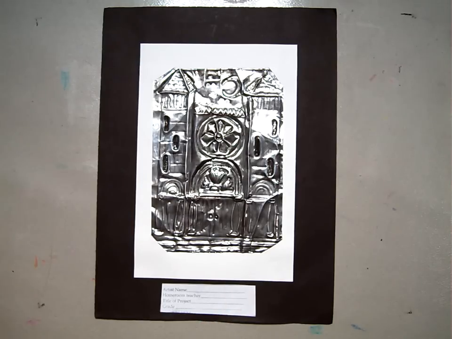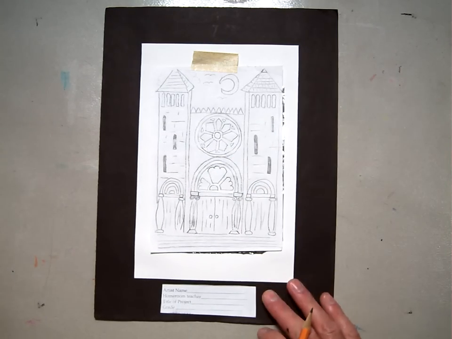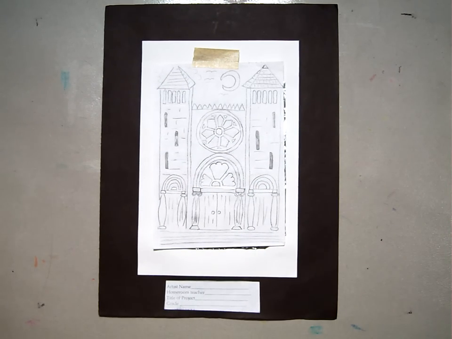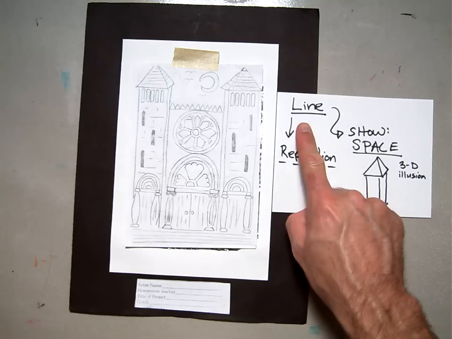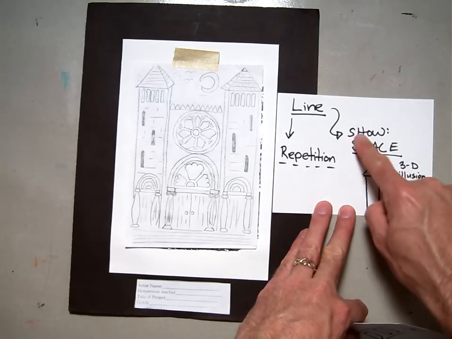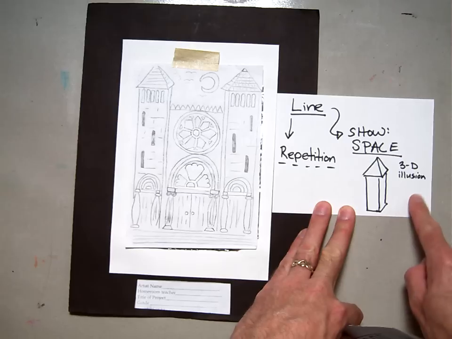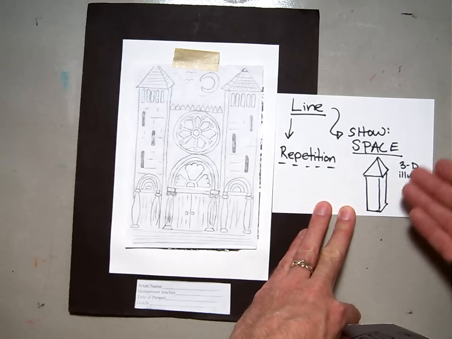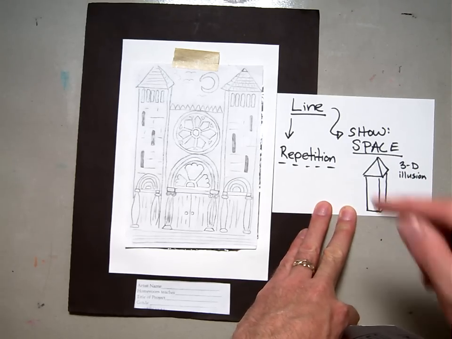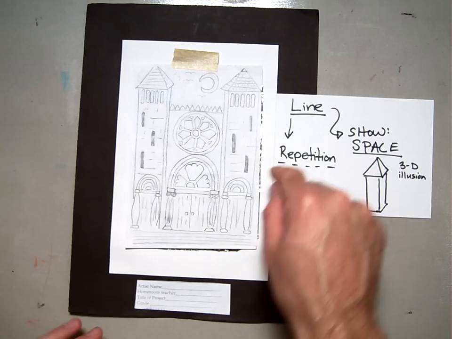So things that we're going to think about on this lesson are creating a picture. Within creating the picture, we want you to think about line, okay? And how can you use line to create and show space? So whether it's a three-dimensional illusion like this, where you can create something that looks three-dimensional, or how you use line to create repetition.